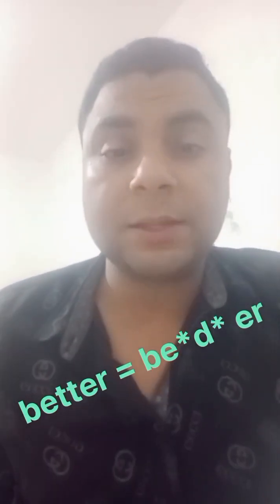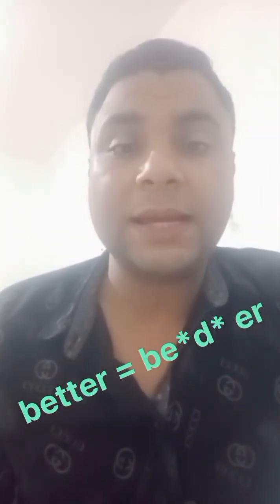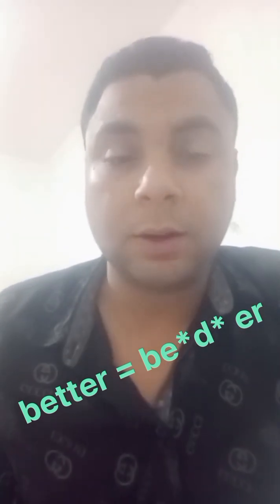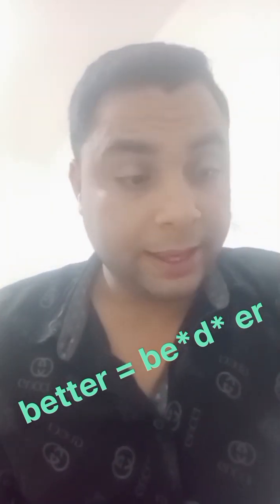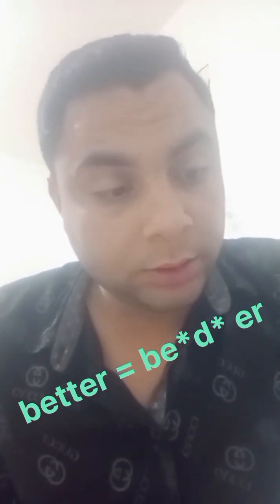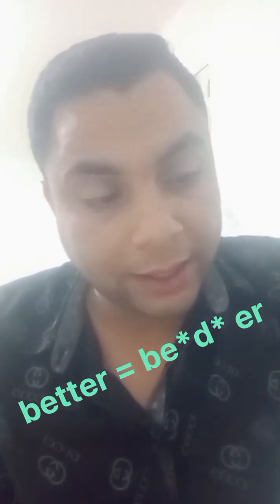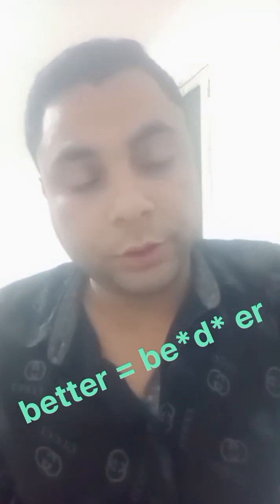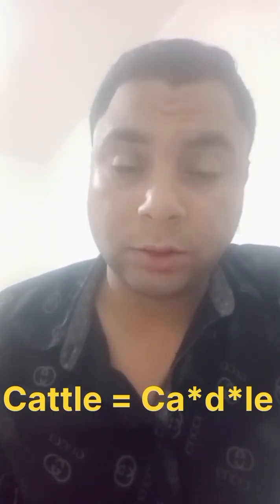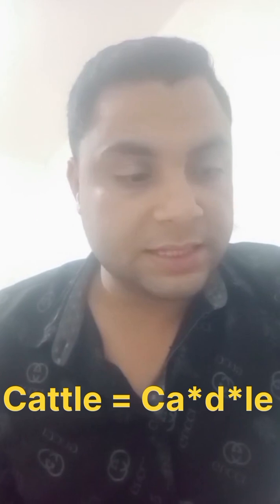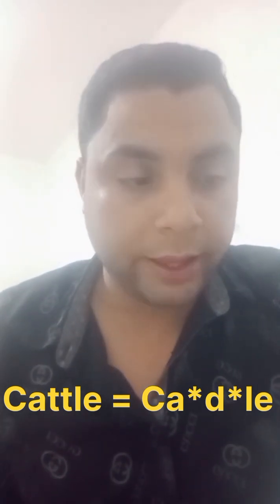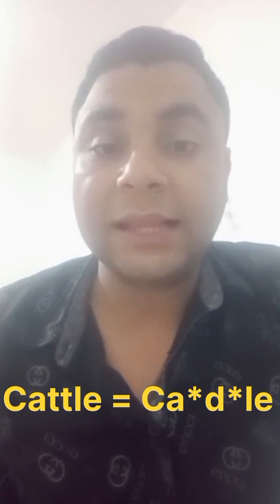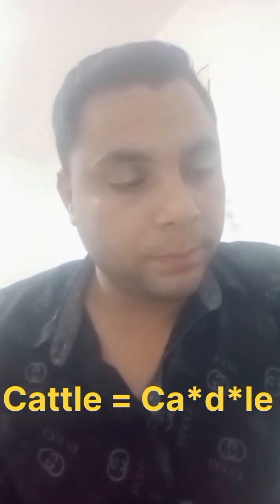Instead of saying "better" with a clear T, we can say "bedder". Cattle, cattle. C-A-T-T-L-E, cattle. The T became like D, "caddle".